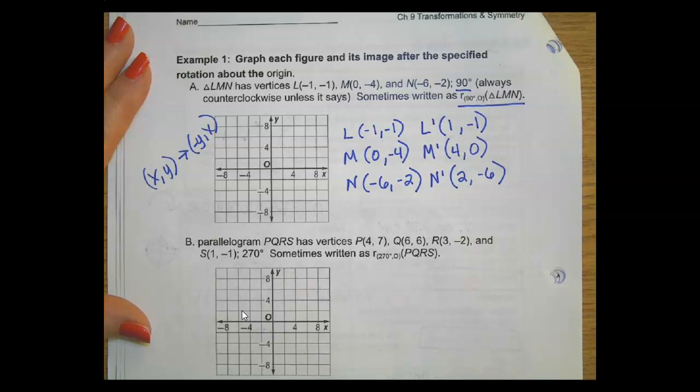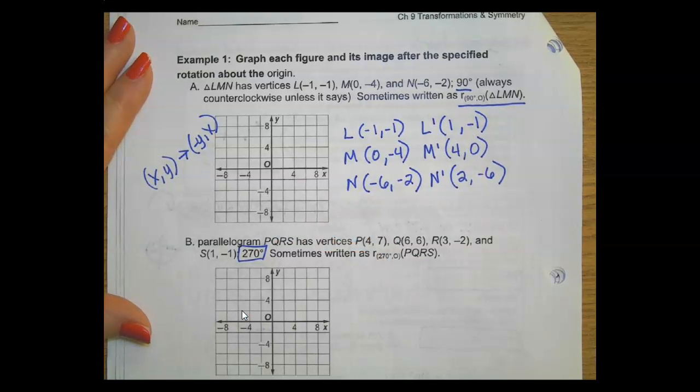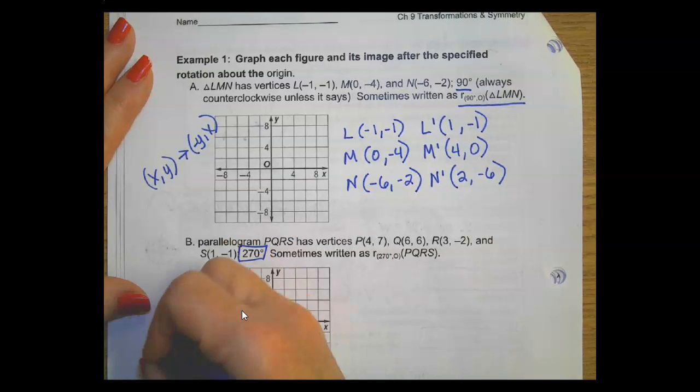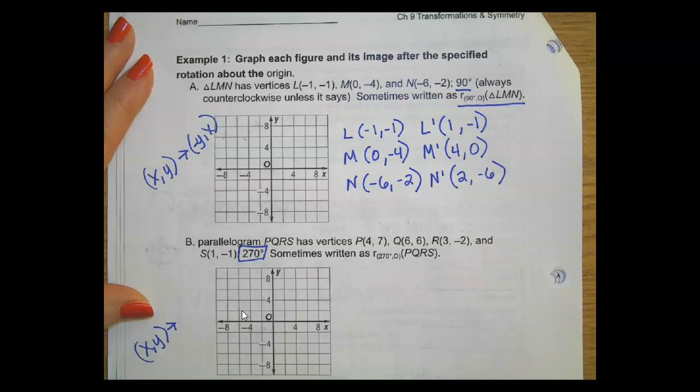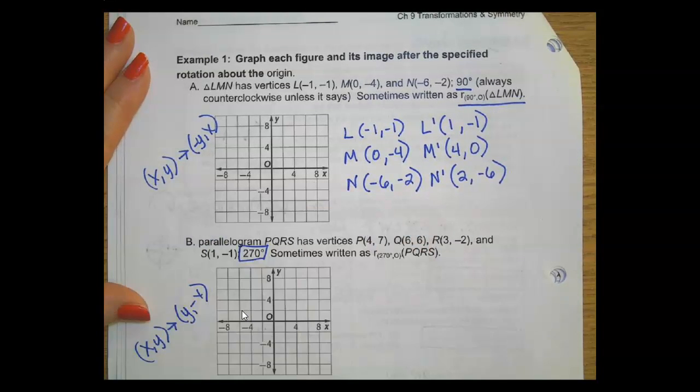The next one is 270. So that rule is x, y changes to y, negative x. Okay. And I do like how they say you can multiply the x coordinate by a negative 1. So that's kind of another way to look at that.